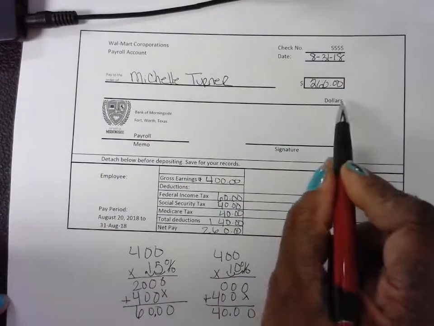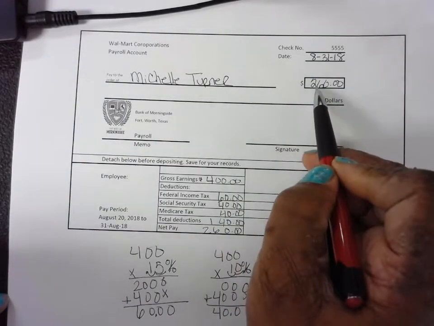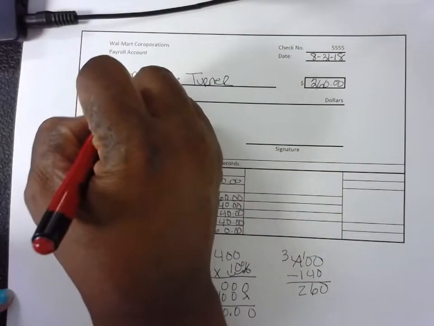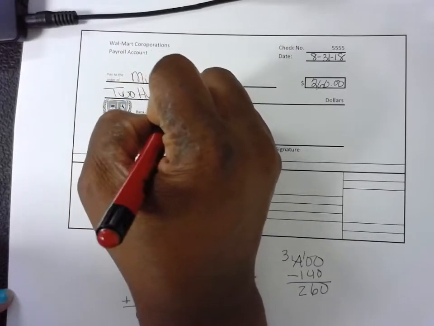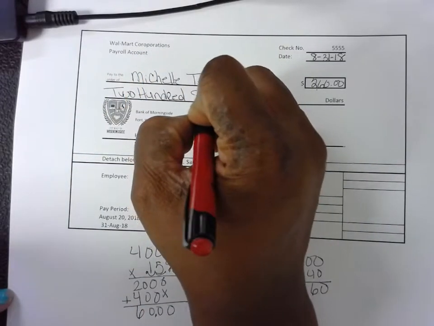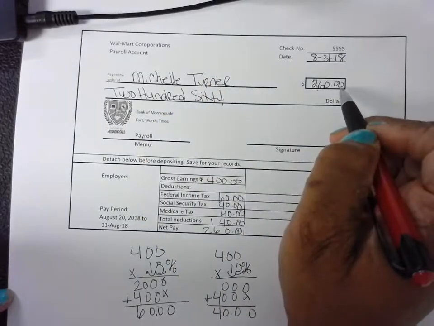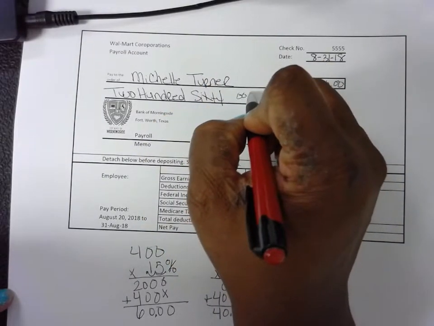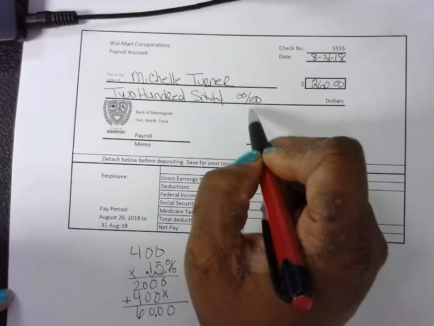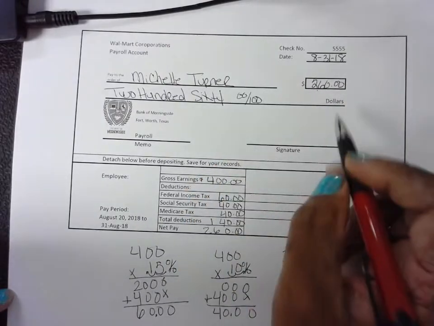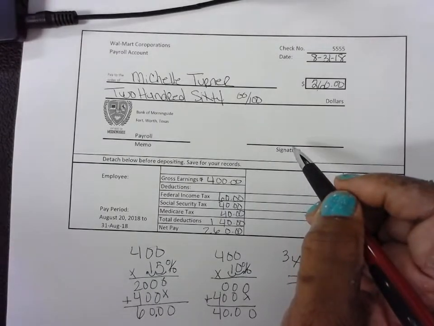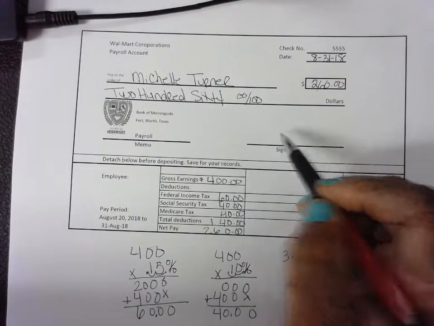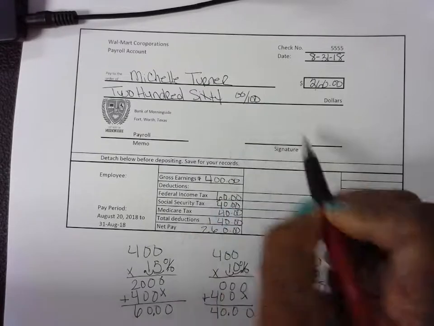Now, right here, it says dollars. Now I have to write $260 out in words. So I have 260. Now I don't have any cents, so that means 0 cents out of 100, because remember that's a fraction. And then the signature is your boss or whoever's paying you. So for this assignment, the signature is going to be your parent or your guardian. So make sure your parent or guardian signs.